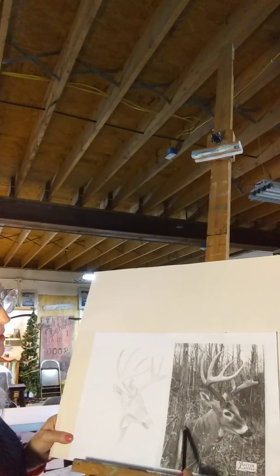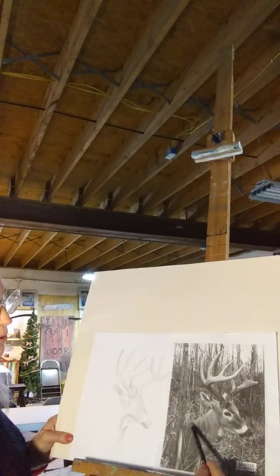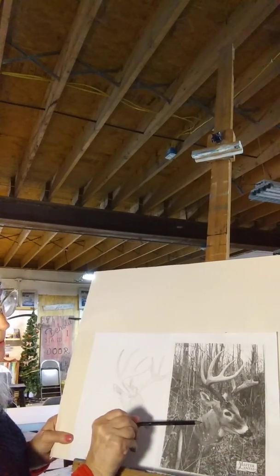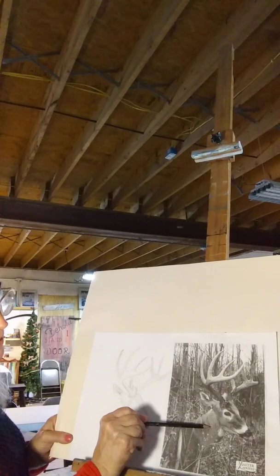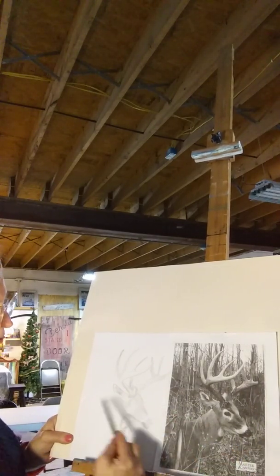Now, let's go to this. We have a light spot on his neck. In it, as you get here, we have darkness. We have these dark patches here that we have to be aware of, and probably some sunshine that's shining right there.